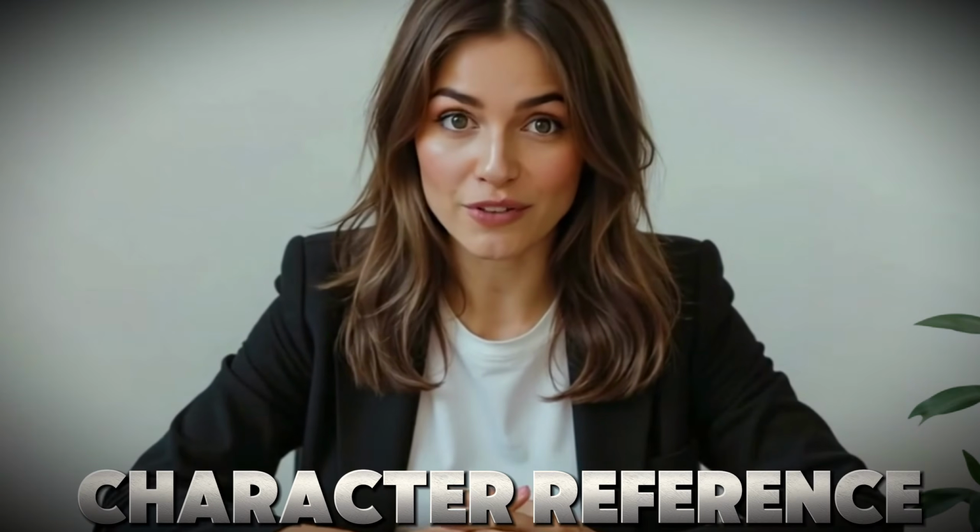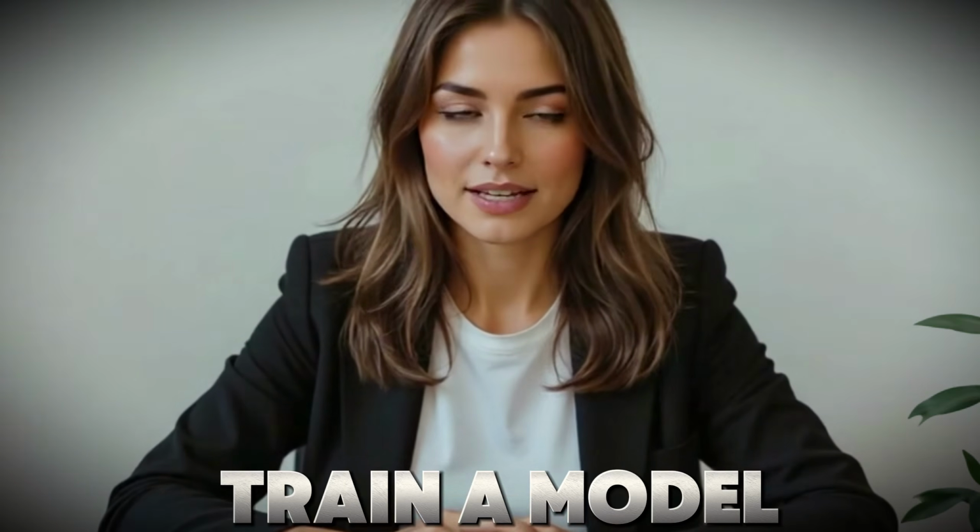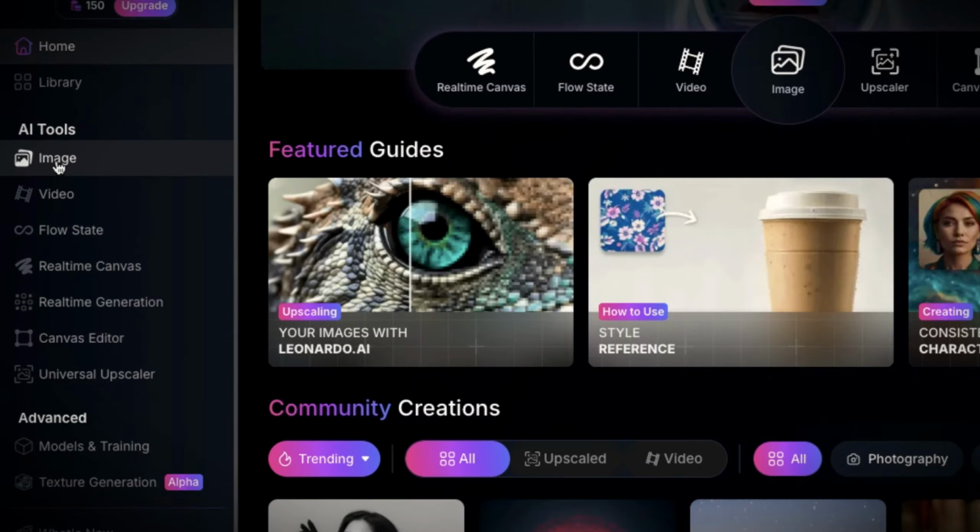Now, some tools like Leonardo let you upload a character reference and train a custom model. That's awesome for consistency. But with the free version, you can still get amazing results. And if you want to go deeper into character creation with Leonardo, I've got a separate video that walks you through the process. Now, open Leonardo AI.